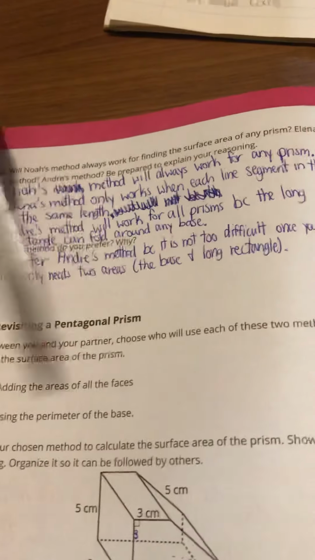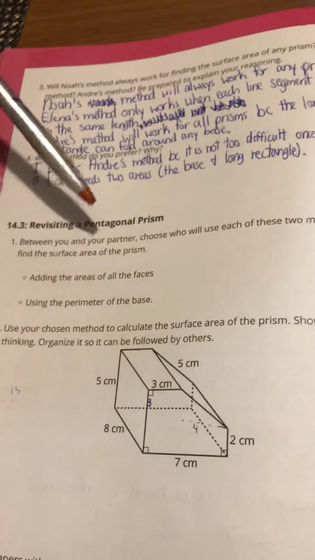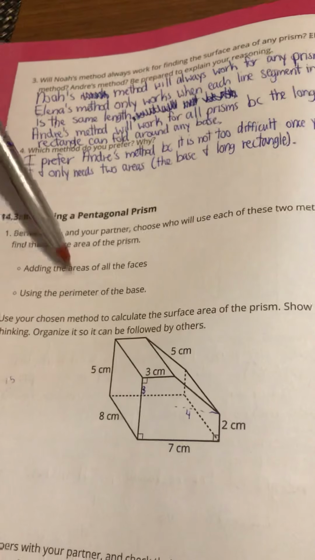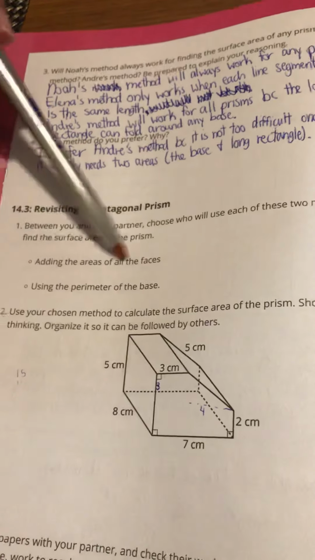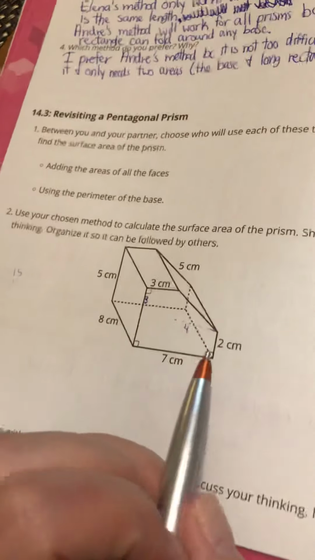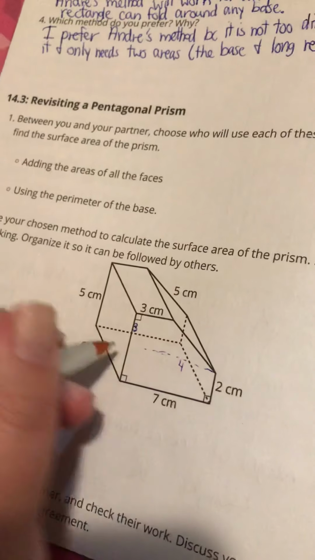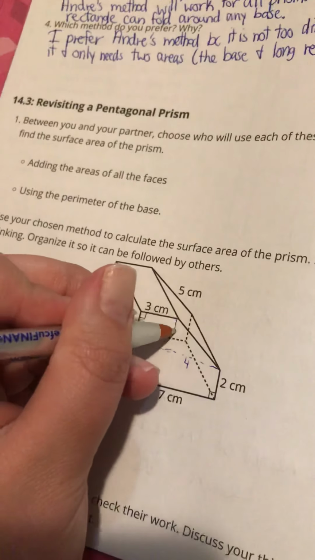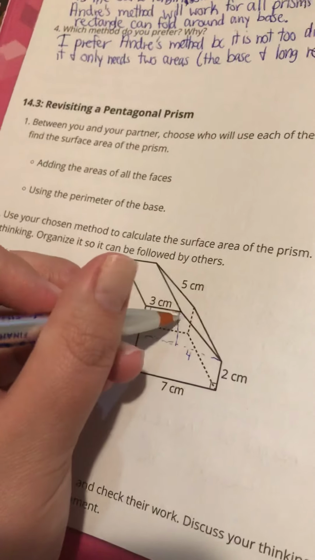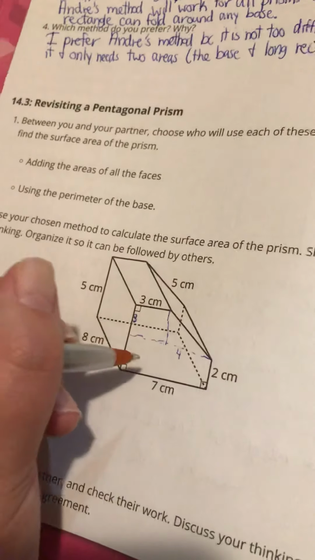So revisiting a pentagonal prism. Which one am I going to use? Well, I used this method, adding the areas of all the faces. So I kind of split this up into this base. So 7 minus 3 is 4.